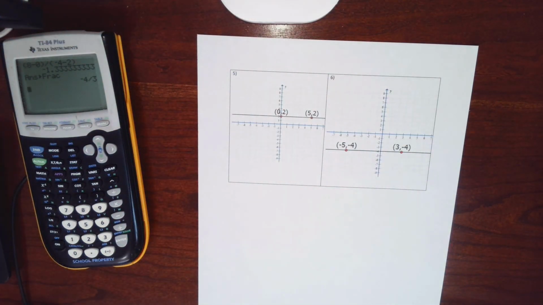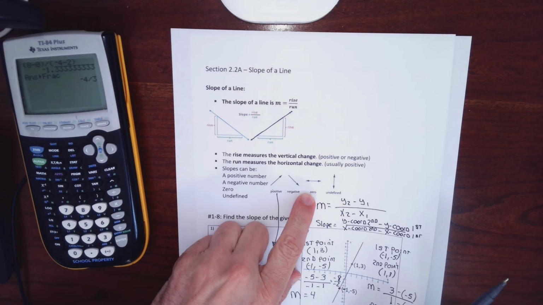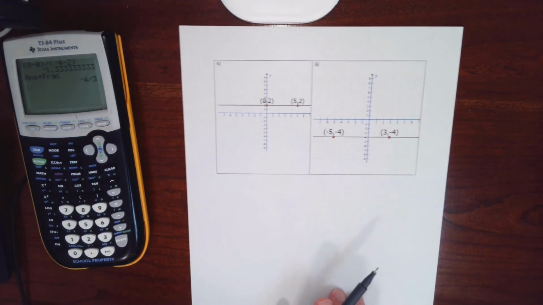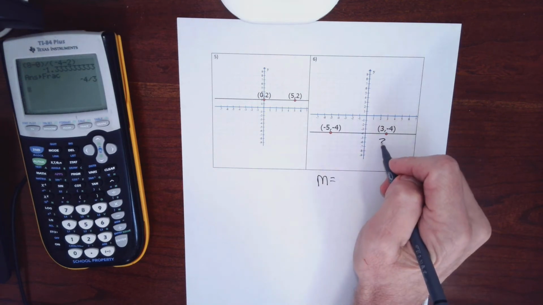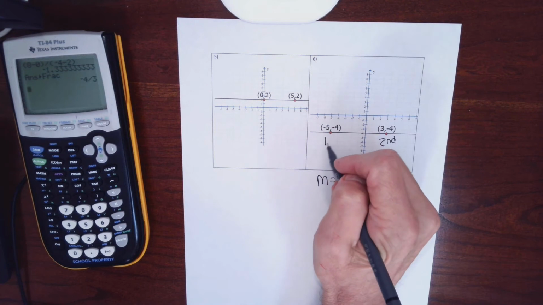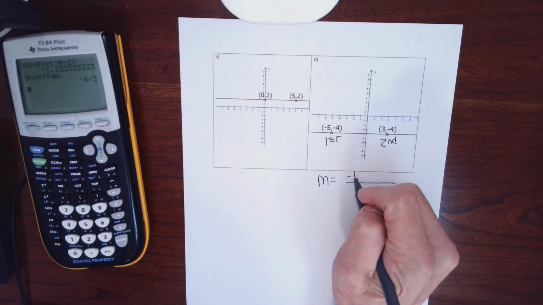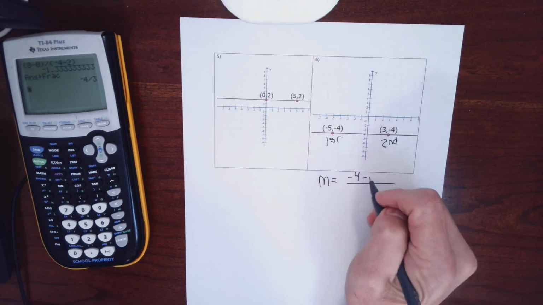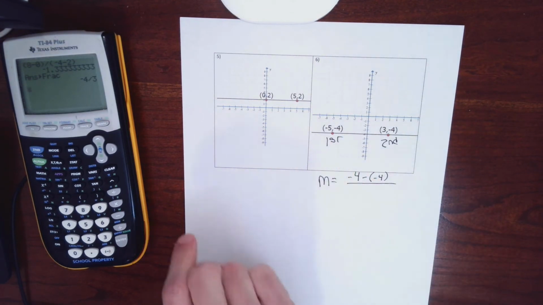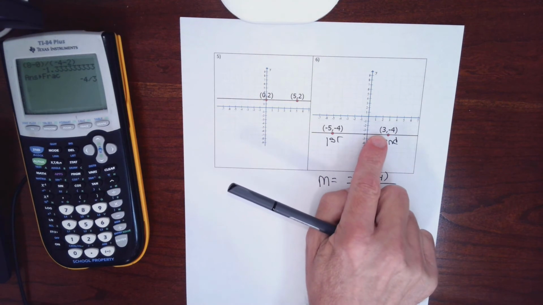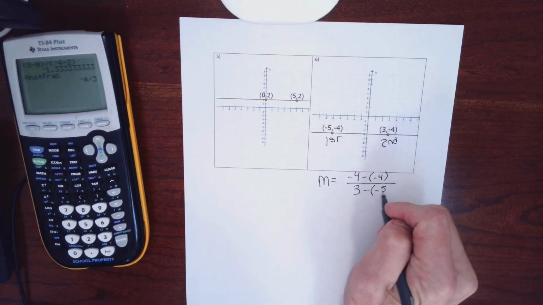Number 6 is a horizontal line, and horizontal lines have 0 slope. I don't even need to do any algebra. I could just say the slope is 0, but let me do it. And I'm not going to be so formal about writing first point and second point. I'm going to call this my second point, this my first point. Write m equals, and then the y coordinate of the second point, which is negative 4, minus the y coordinate of the first point, which is negative 4. When I have a double negative, I put the number in parentheses. And then in the denominator, the x coordinate of the second point, which is 3, minus the x coordinate of the first point, which is negative 5.